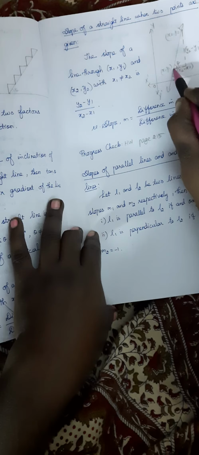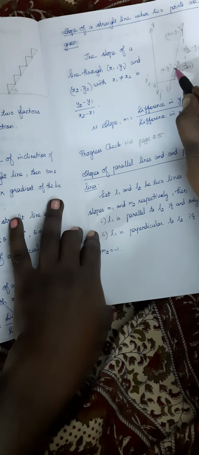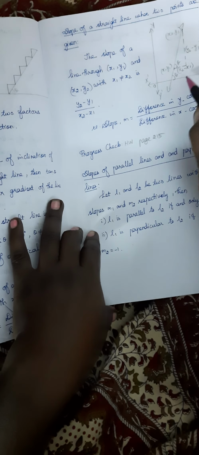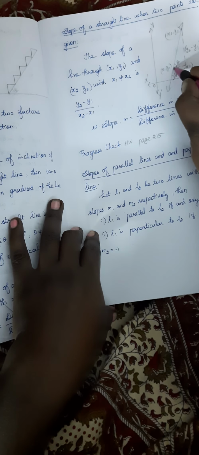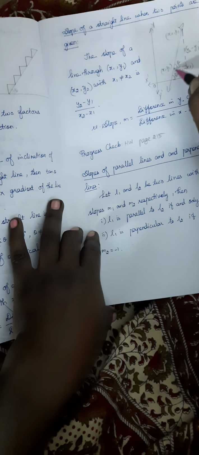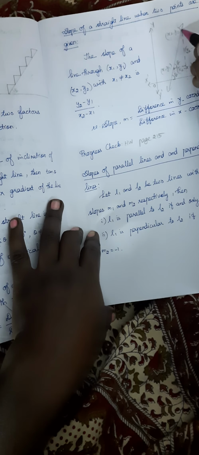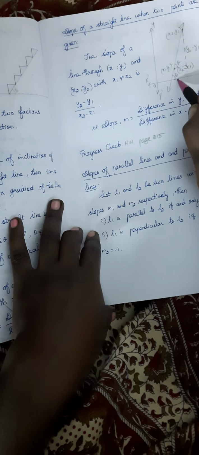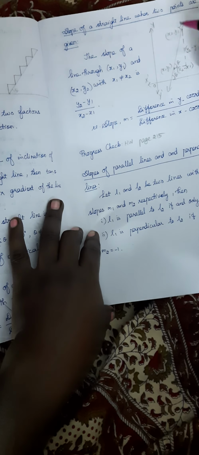Now you see the distance. What is the distance between this point and this point? It is the difference between the x values. Whenever you draw on graph paper, you can identify this. This is the x2 minus x1 value.